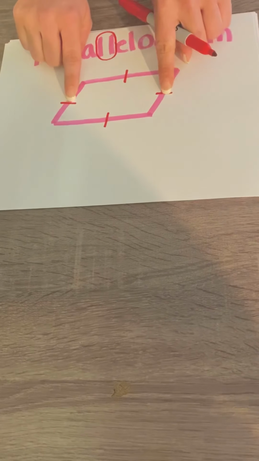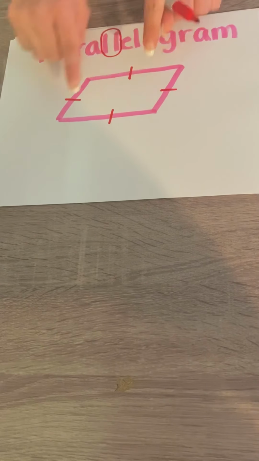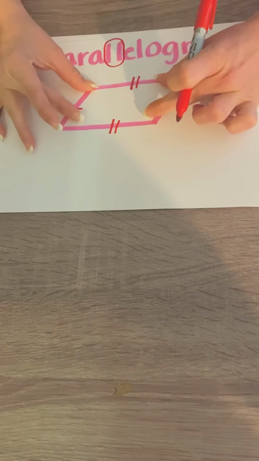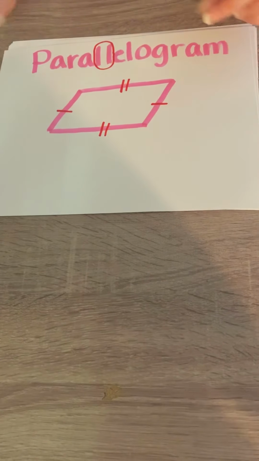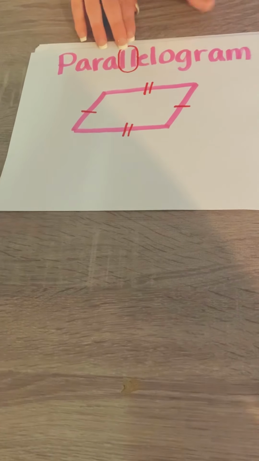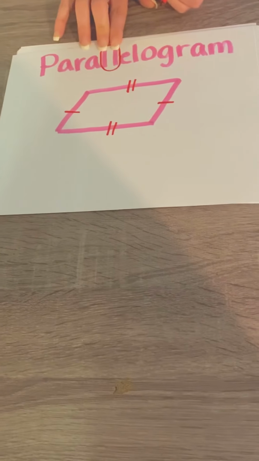This is the first set. I could push these together, they're not going to merge. This is the second set. I can push these together and they're not going to merge. They're not going to collide. So this is a parallelogram, and you can always remember by the 2 L's that are in parallel.